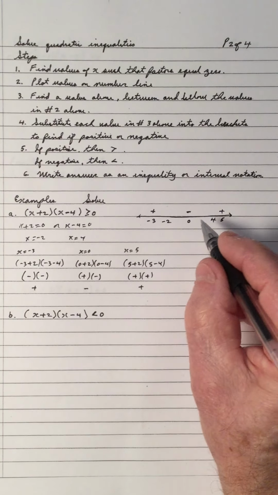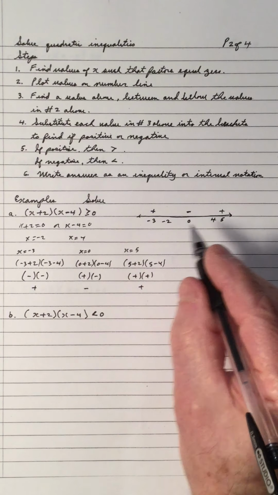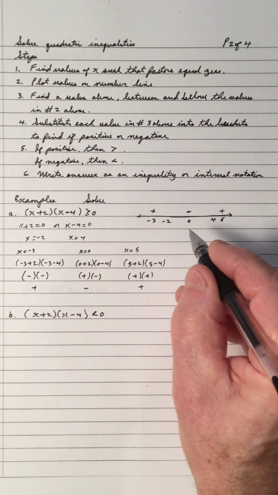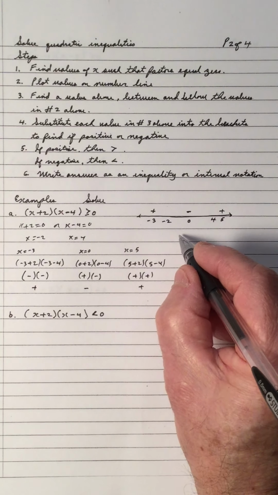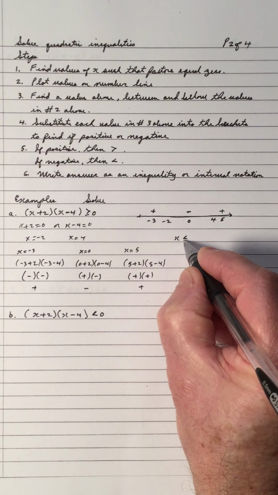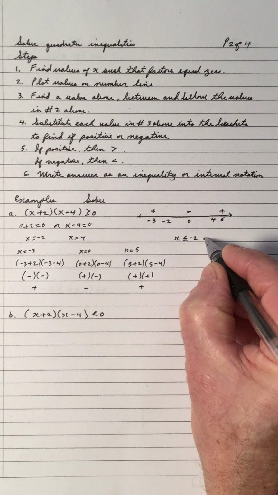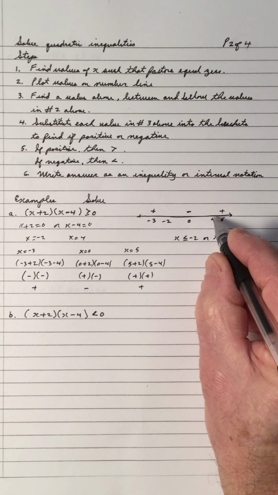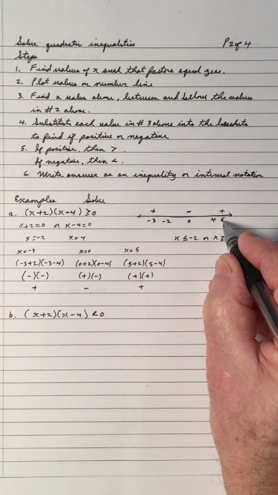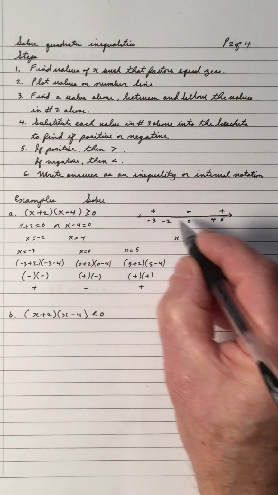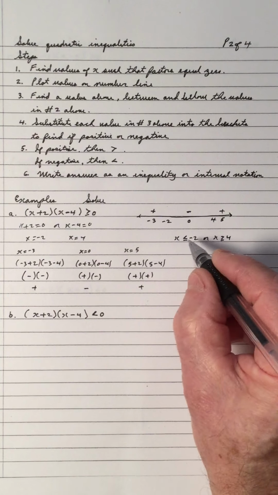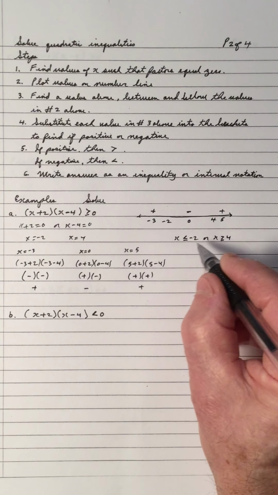So the answer to this is greater than or equal to, and greater than is positive numbers. So the positive numbers are x is less than or equal to negative 2, or x is greater than or equal to 4. Remember now, negative 2 and 4 are the numbers that decide what boundaries these are going to be.